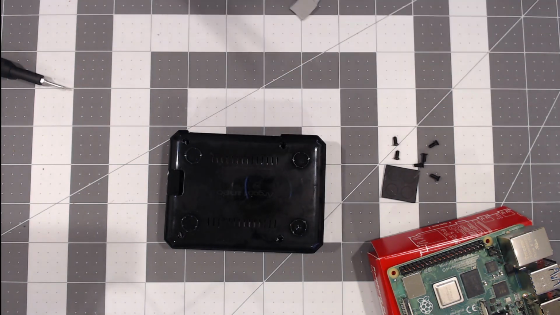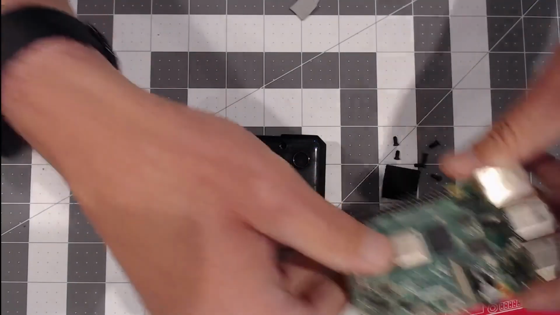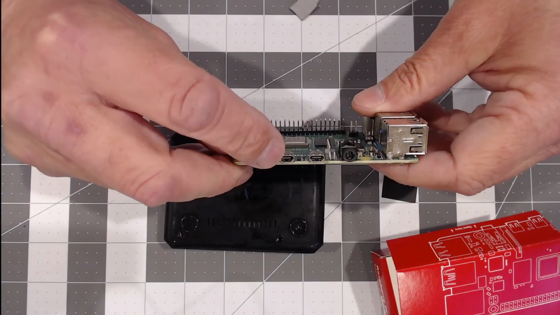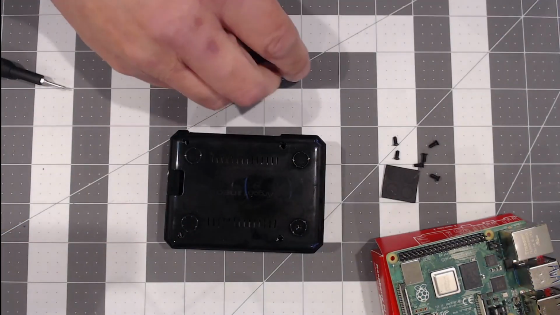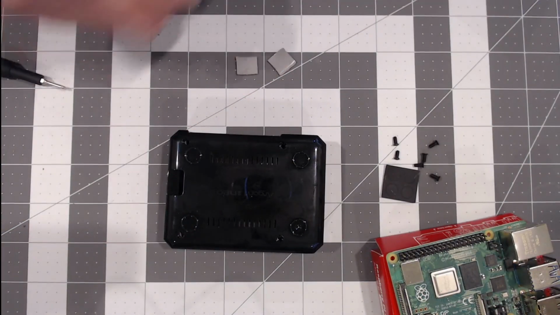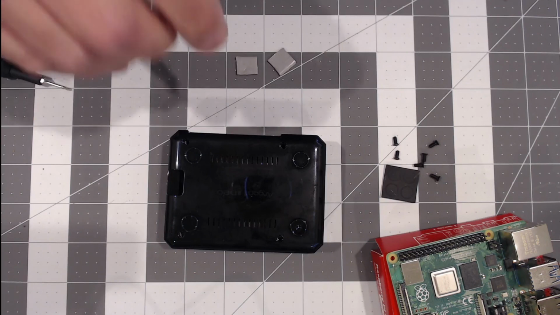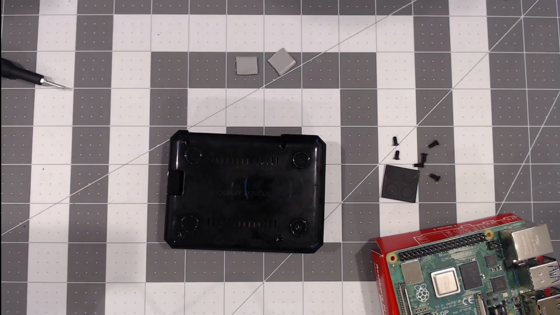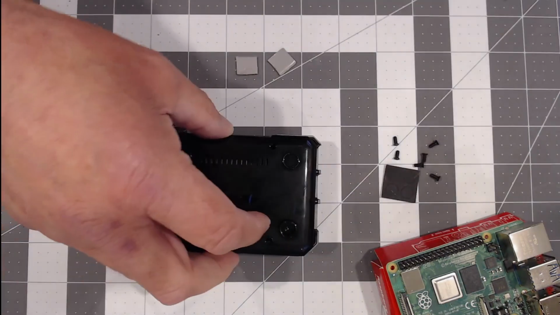I realize that I do not have my micro HDMI to HDMI adapters. I can't find my thermal paste, which means I have to trust their silicone pads, which, for the record, are fine. I just prefer thermal paste. I'm kind of old school. I prefer to use the old-fashioned paste.